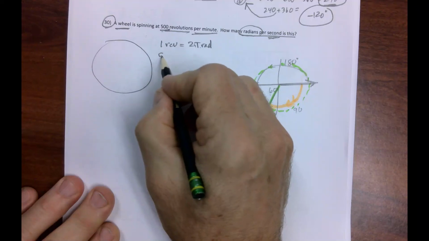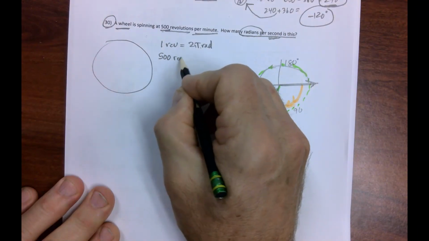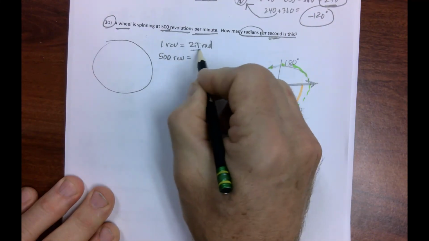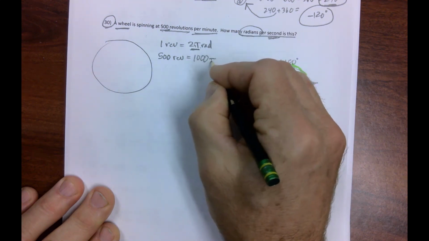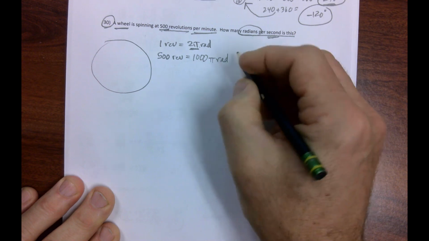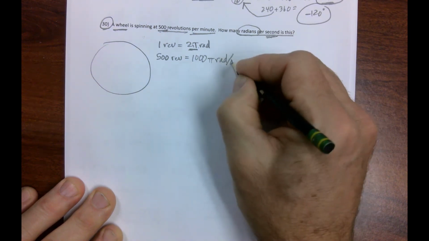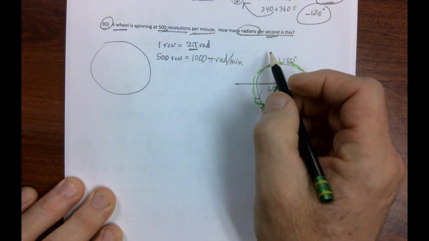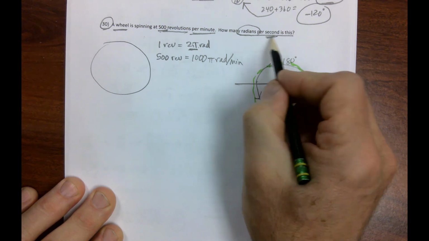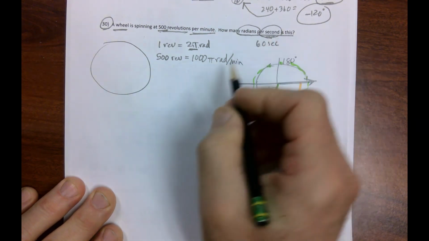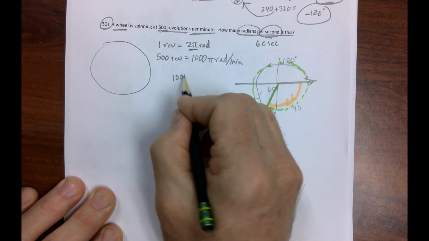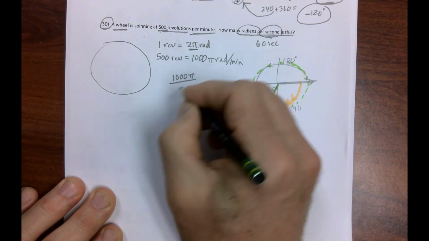So we have 500 revolutions. That's going to be 500 times 2 pi, which is 1,000 pi radians. Now here's the twist, per minute. Well, how many per second is this? Well, there's 60 seconds in every minute, so we're going to take 1,000 pi, divide that by 60.